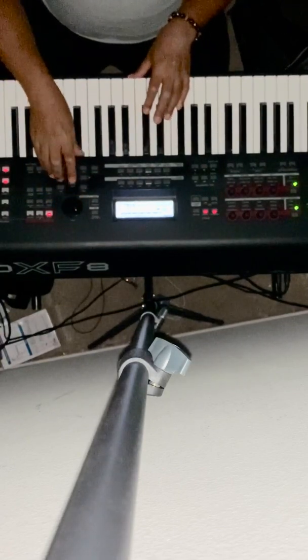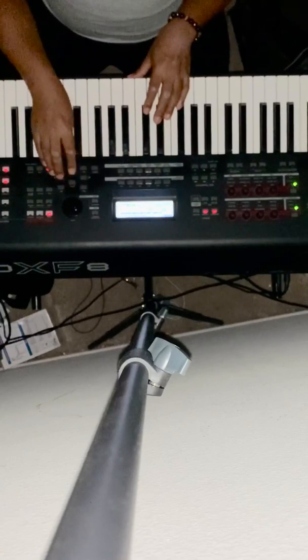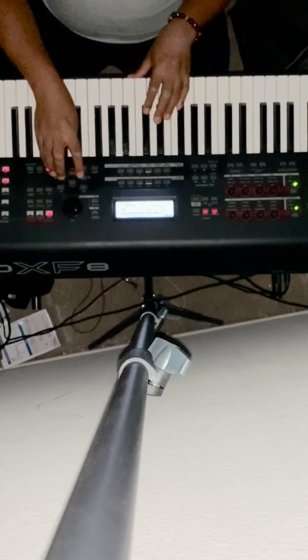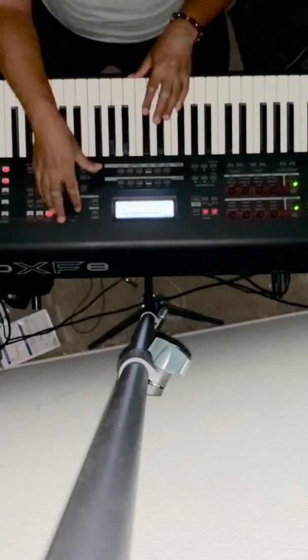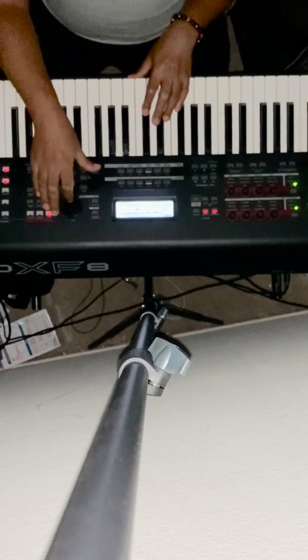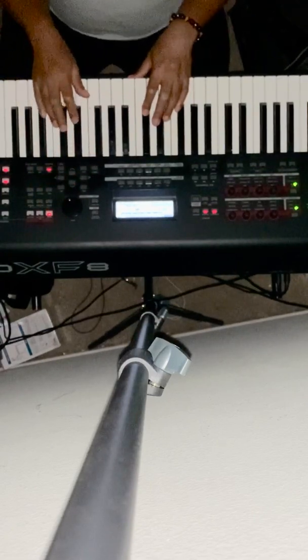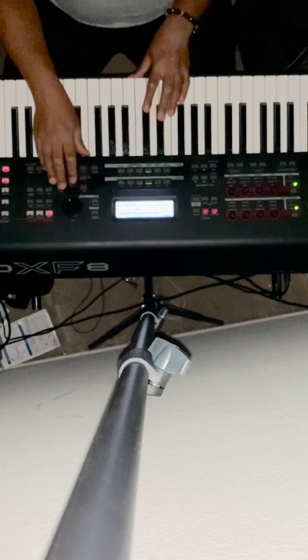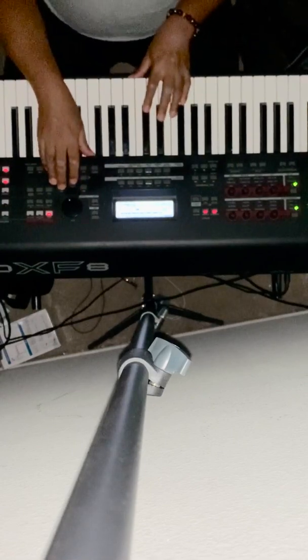For example, let me just do this. I'm going to go over here to where I believe the sustain is, or the hold time. And I'm going to change the hold time. Okay, so I changed some things, and that's way at the bottom here.